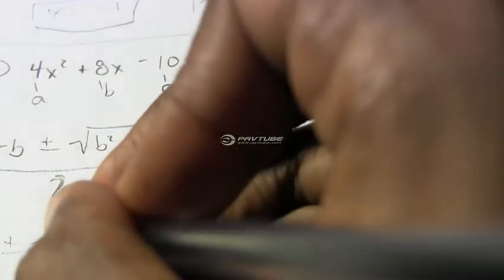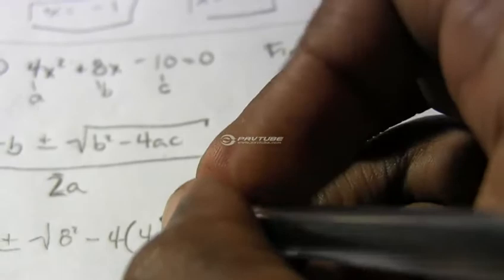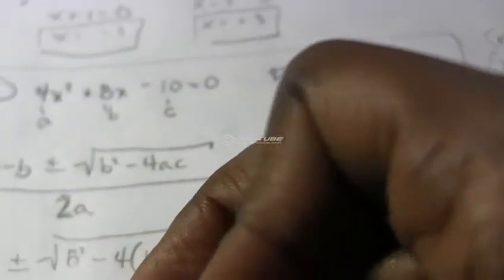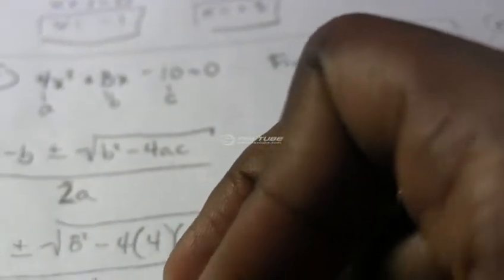You put in your negative 8, plus or minus the square root of your 8 squared minus 4 times a, which is 4, times c, which is negative 10. Remember, that's under the square root, that's important. And then all of that is over 2a, 2 times 4.